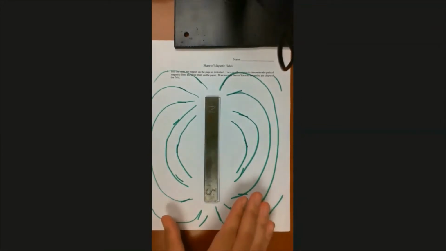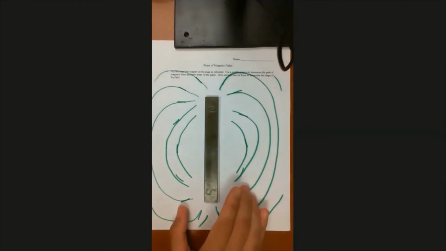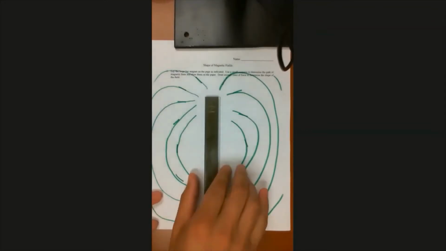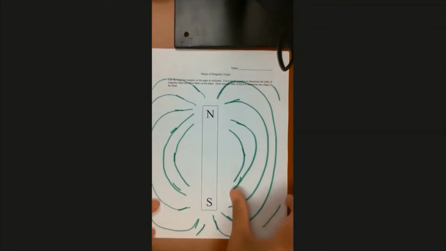So that's good for right now. We're actually not done with that. There's something else we need to add to this before we say we're done, but this is going to be good for right now. So let's move on to the next page.